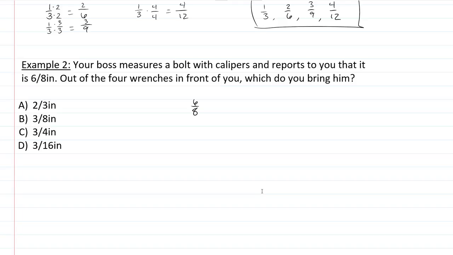So we notice that 6 and 8 can both be divided by 2. If we did the opposite, kind of thinking backwards, this would be 3 over 4, right? So 3/4 is an equivalent fraction to 6 over 8. So not only can we multiply by the same amount, we can also divide by the same amount. Those are both legal moves. And this is kind of thinking backwards. This is working backwards, the division.